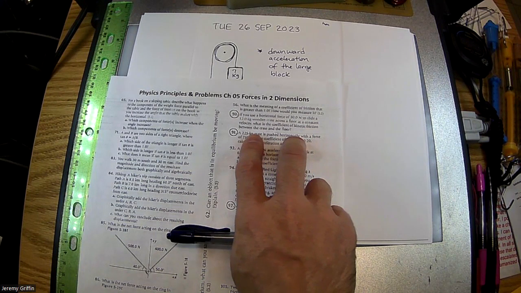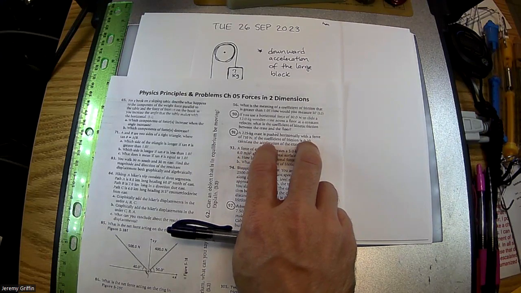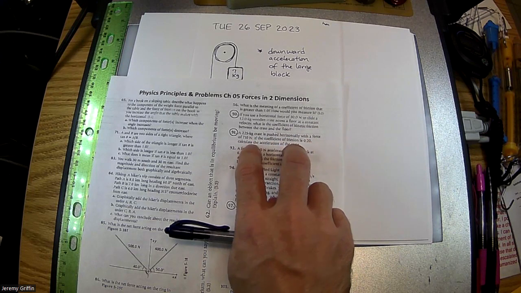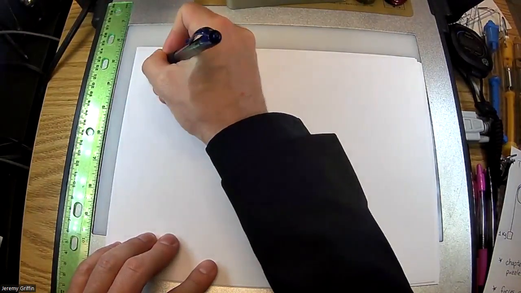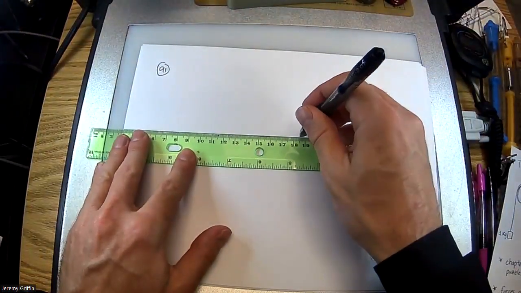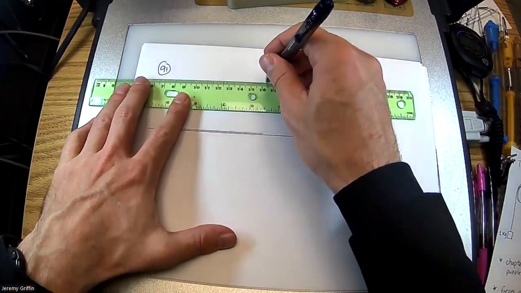So here we've got a crate with this given mass pushed with this particular force. And they told you the coefficient of kinetic friction. So calculate the acceleration of the crate. And we do that. So number 91. I'm going to make a free body diagram of this crate, so I definitely have the full picture of what's going on with this guy.